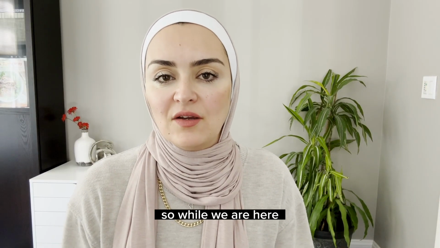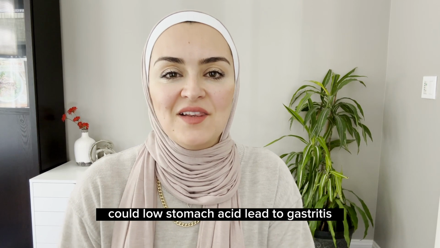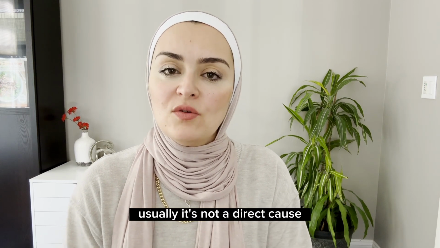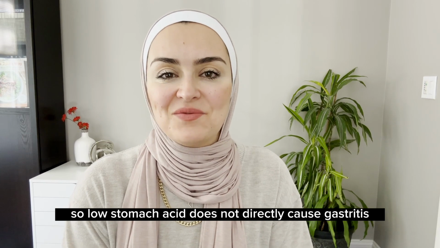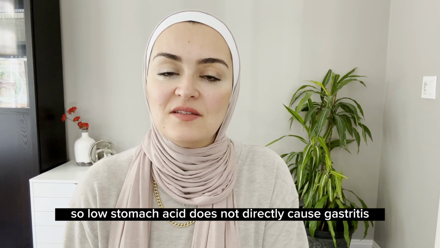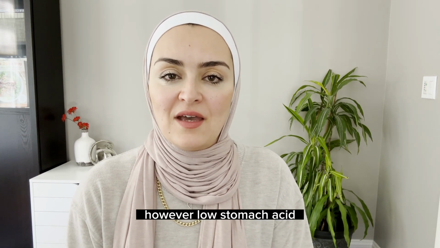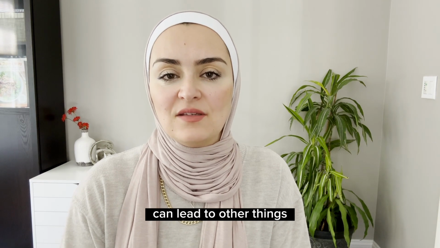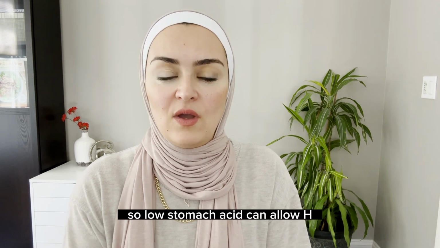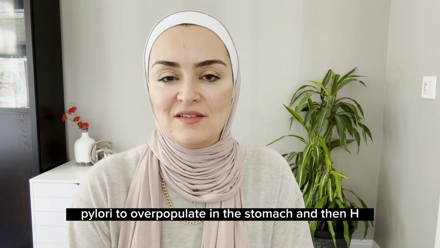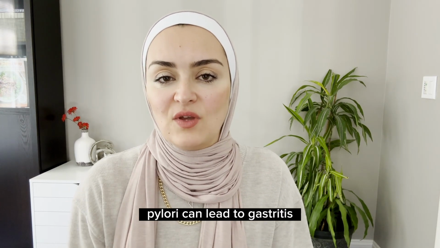So while we are here, could low stomach acid lead to gastritis? Usually it's not a direct cause, so low stomach acid does not directly cause gastritis. However, low stomach acid can lead to other things that eventually lead to gastritis. Low stomach acid can allow H. pylori to overpopulate in the stomach, and then H. pylori can lead to gastritis.